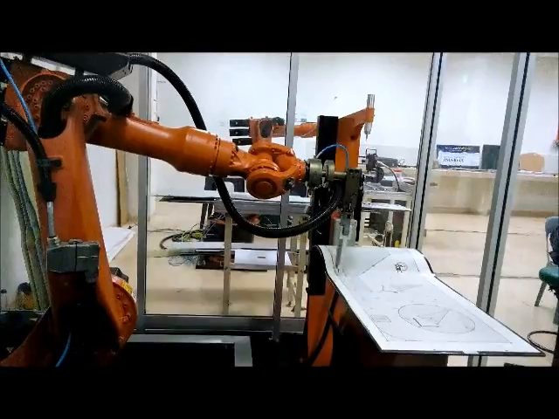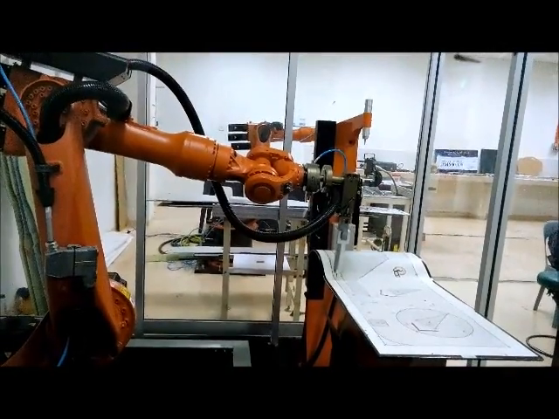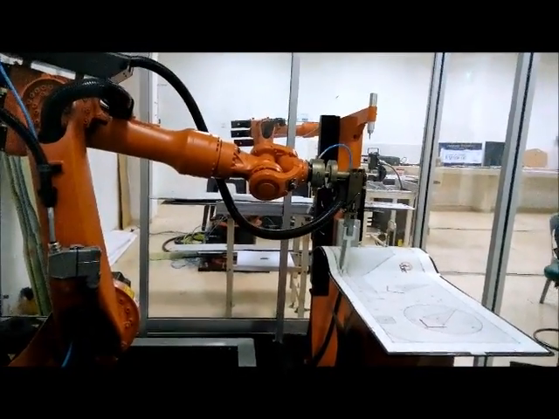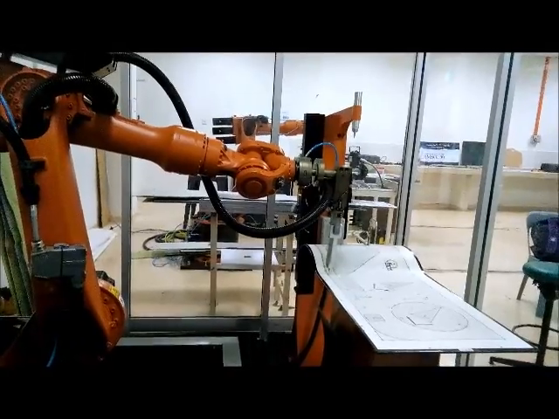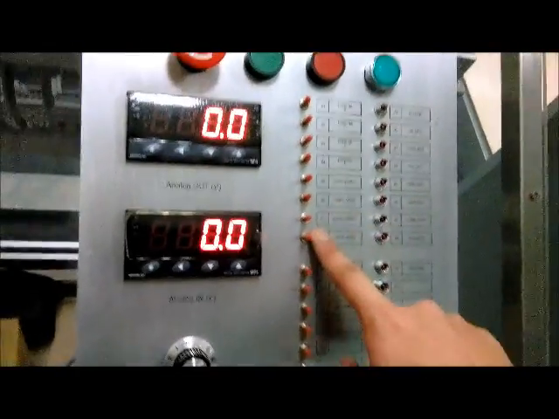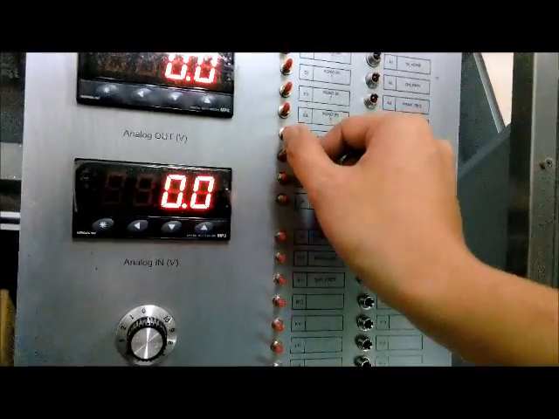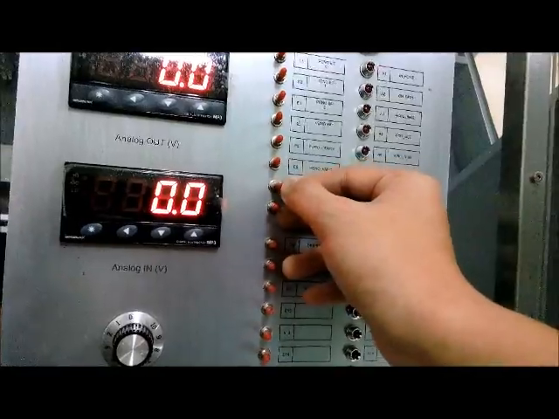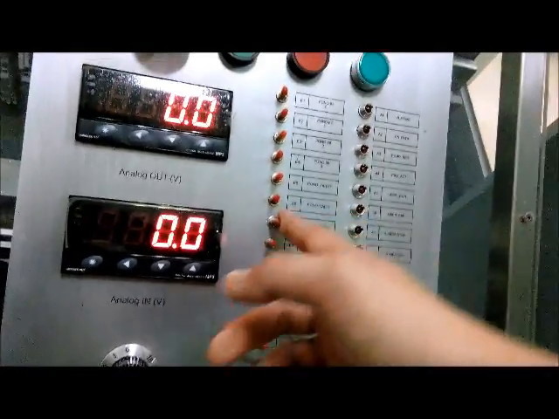Okay. So now you can see the robot actually stops. According to the program that we programmed, the robot is waiting for our input signal. So we programmed switch number 7 to give the signal. So now we will turn it on, and you see the robot is actually moving now.